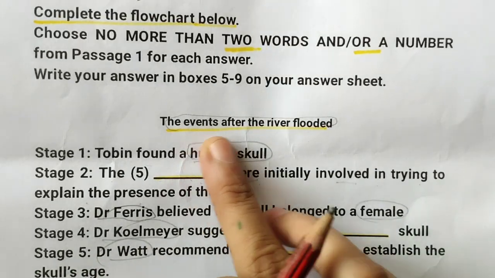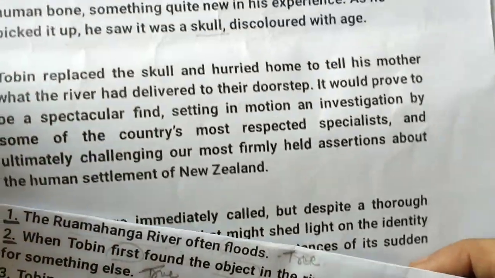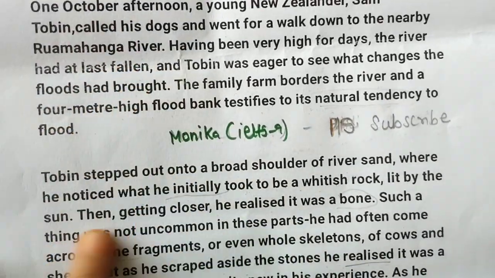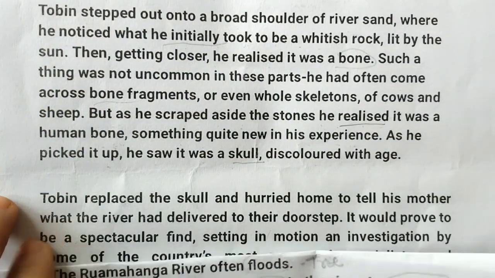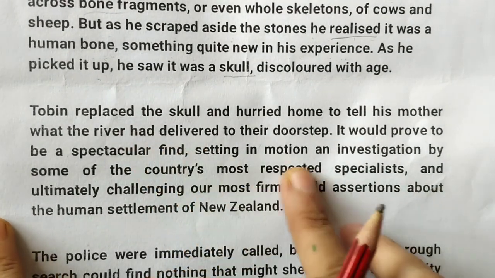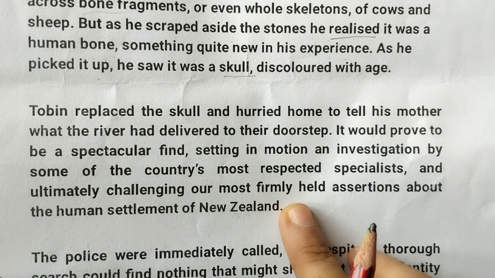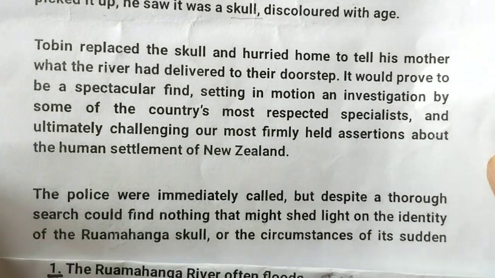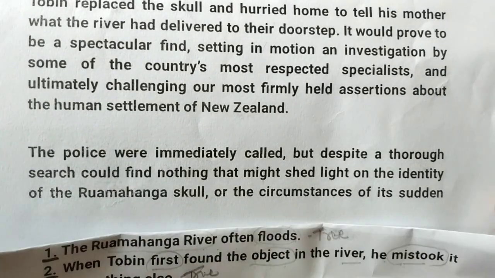Now the events after the river flooded. Okay, so this is the full paragraph, events after the river flooded. Okay, now coming to the next, third paragraph, we will find it. Now here he is explaining how he had taken the skull to his mother and all. So they were talking. Okay, now one more thing about this skull.